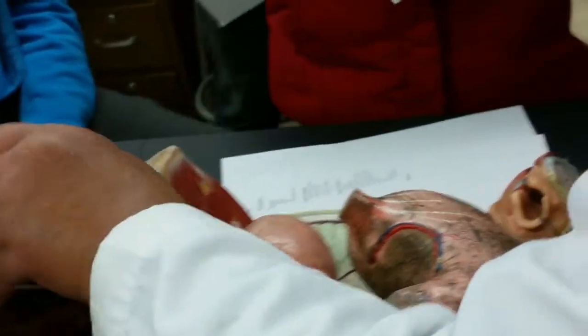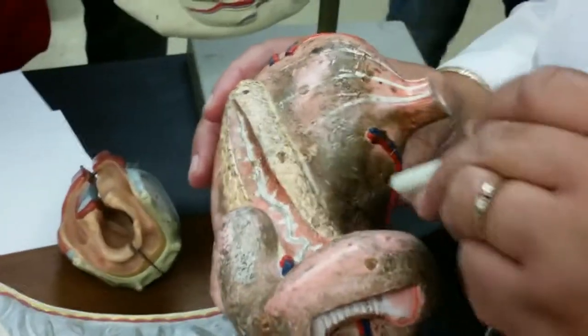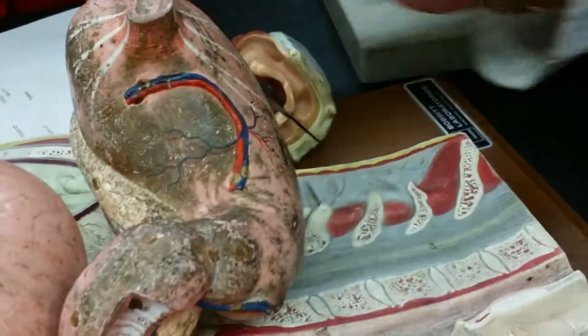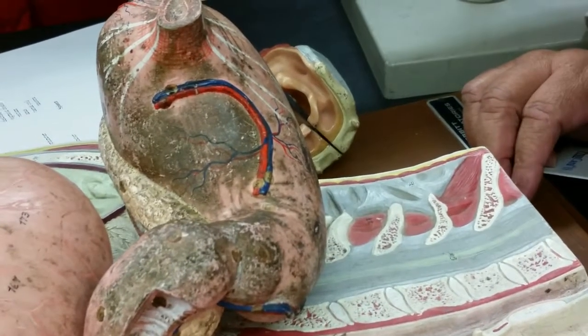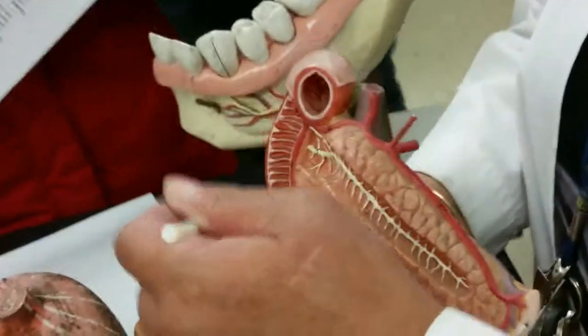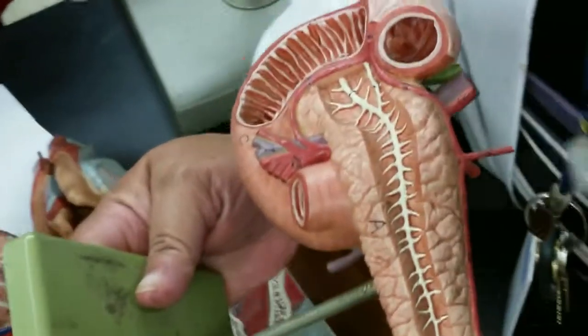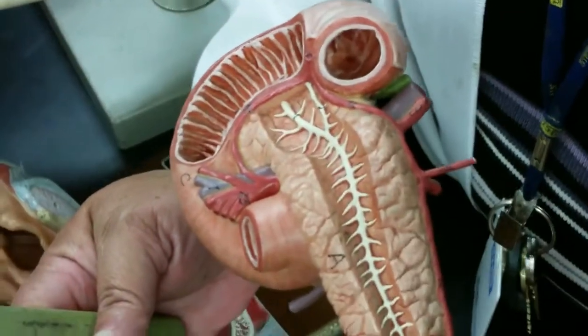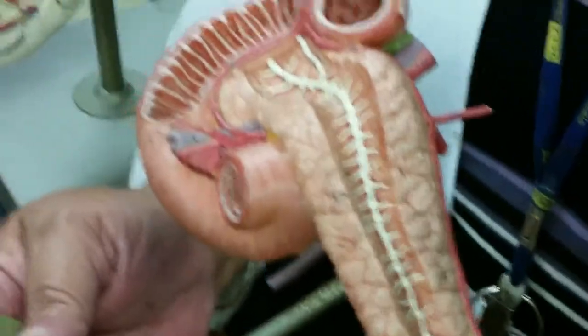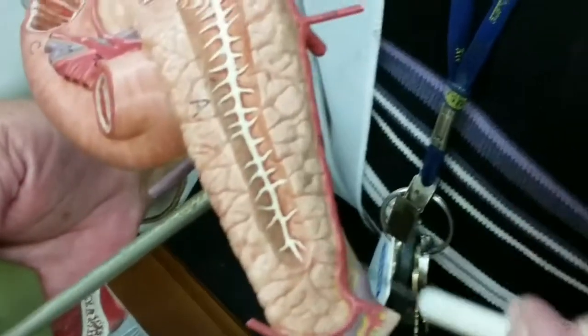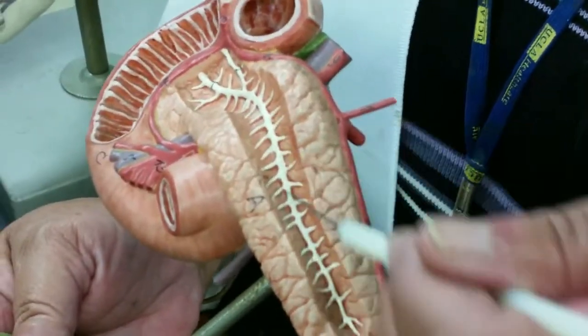Now, let's talk about the pancreas. So here is the pancreas, the head of the pancreas, the tail of the pancreas, the body of the pancreas, and that white tube is the pancreatic duct. So let's show you another model of, again, the first part of the small intestine, the duodenum. This is the pancreas, head of the pancreas, tail of the pancreas, body of the pancreas. The white represents the pancreatic duct.